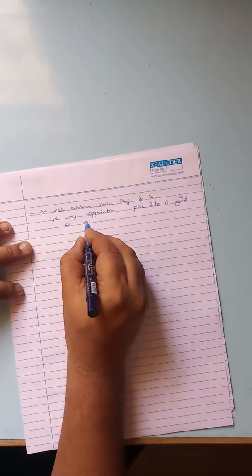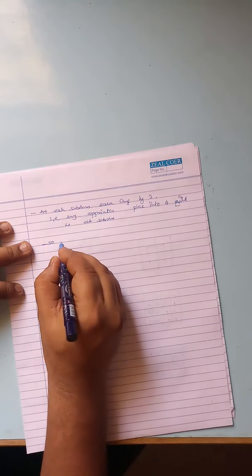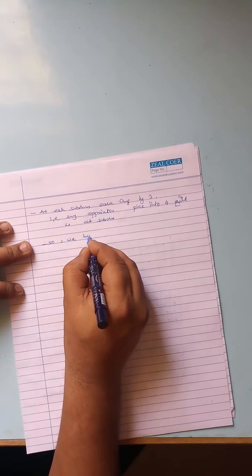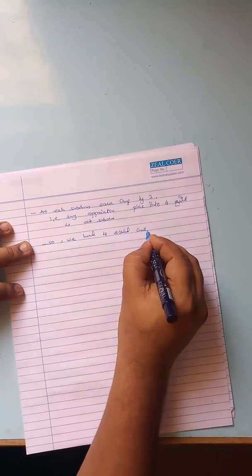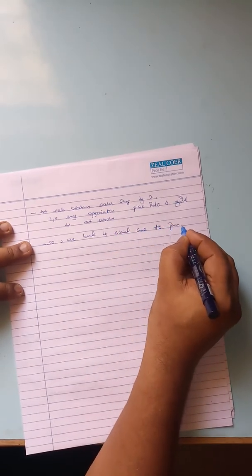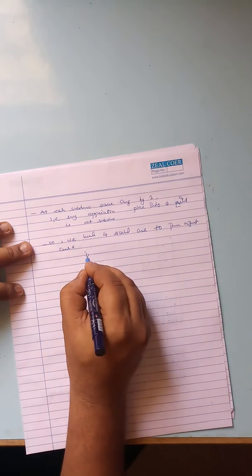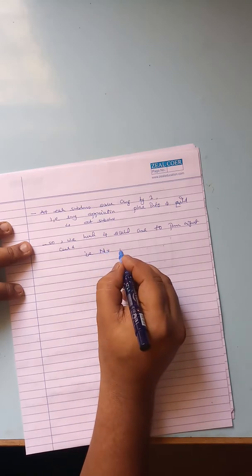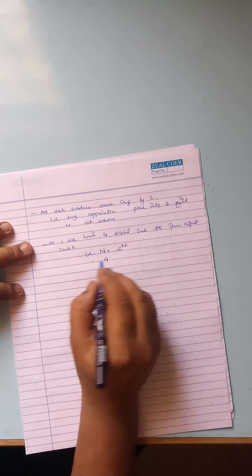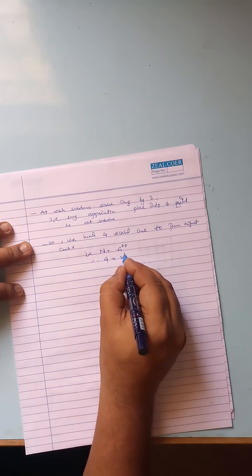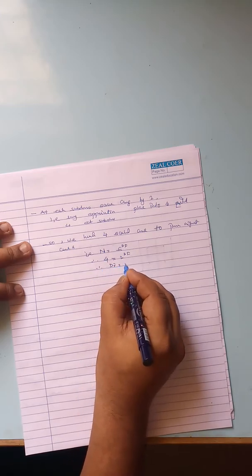So at the subdivision, we need 4 scaled curves to form the original curve, right? That is n is equal to s raised to df, where n is equal to 4 and s is equal to 2, so df is equal to 2.